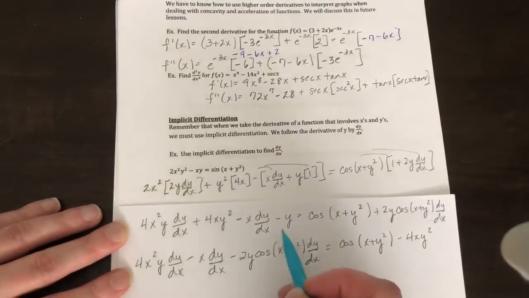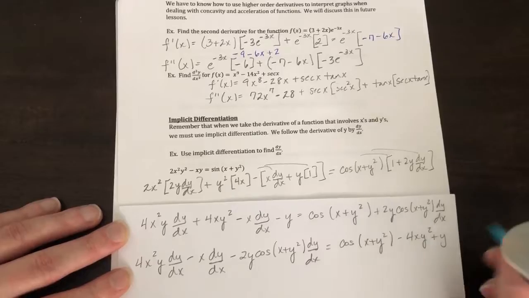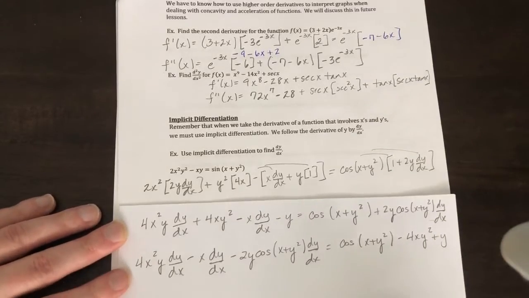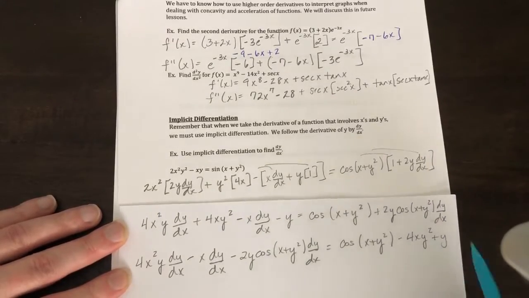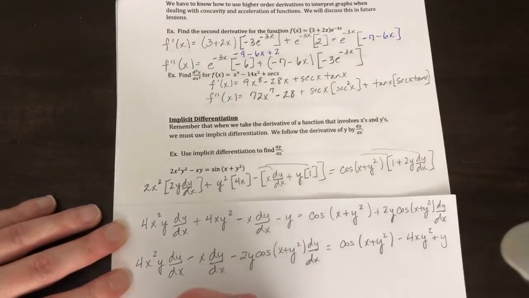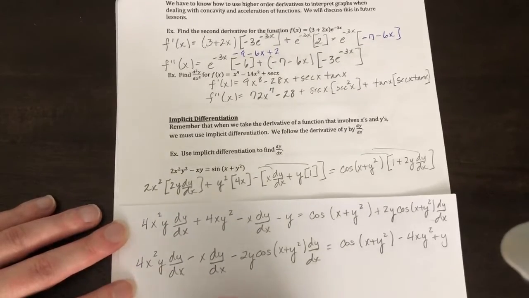Okay, and then this y term. And our last step. 1, 2, 3, 4, 5, 6. Okay, I have all my terms. Your last step will be to factor out a dy dx and divide everything to the other side.